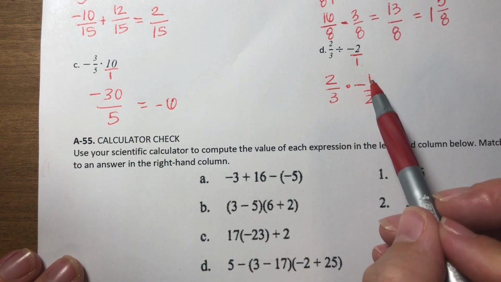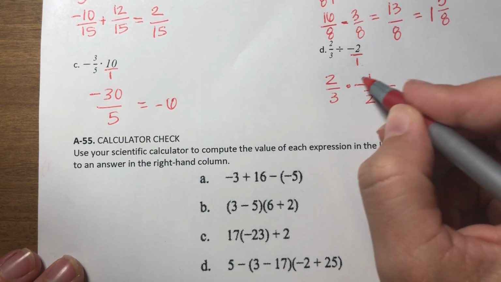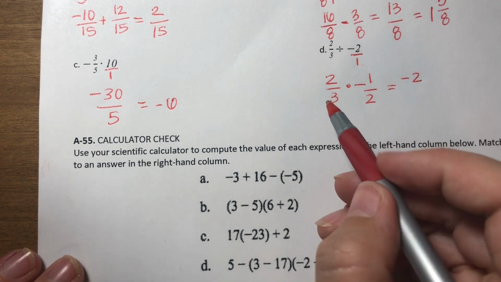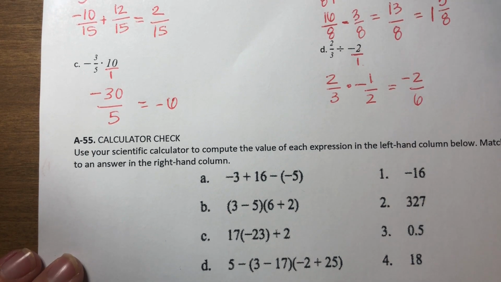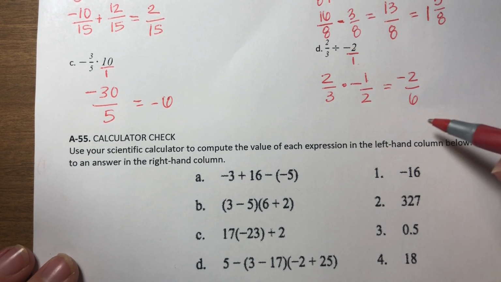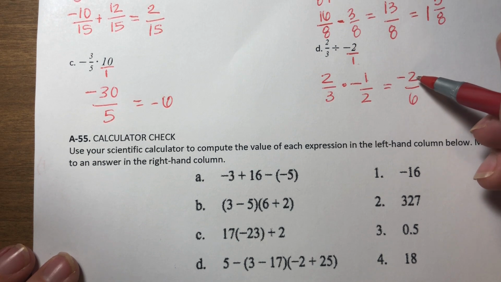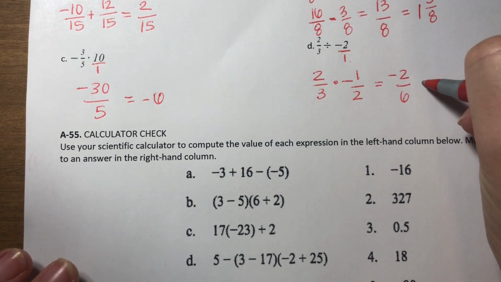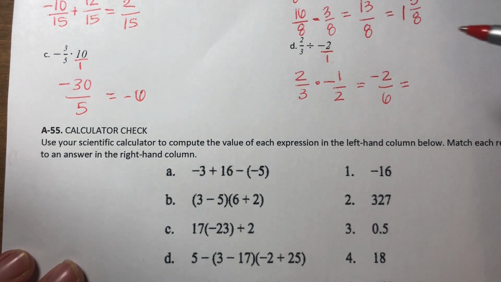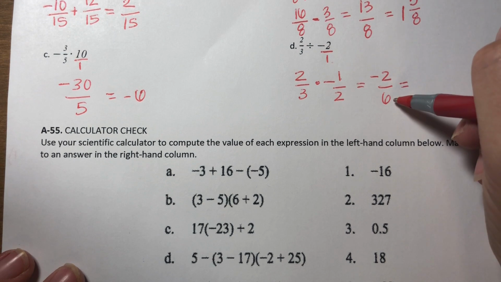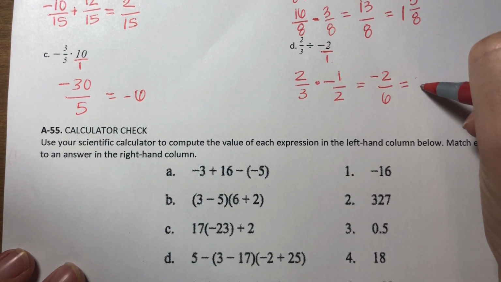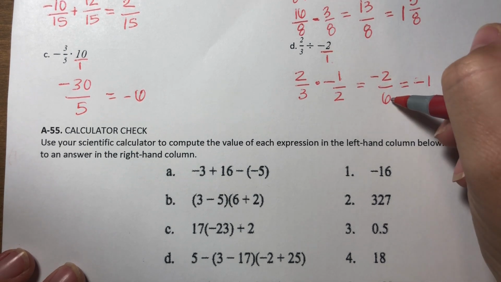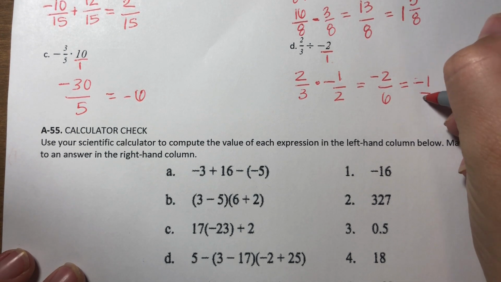So 2 times negative 1, that would give us a negative 2. 3 times 2, that would give us 6. In this case, you can absolutely leave this as is, or we can reduce this fraction. So that means dividing the top and the bottom by the same amount. If we were to reduce this fraction, I see here that these are both divisible by 2. So negative 2 divided by 2 would be a negative 1, and 6 divided by 2 would be 3.